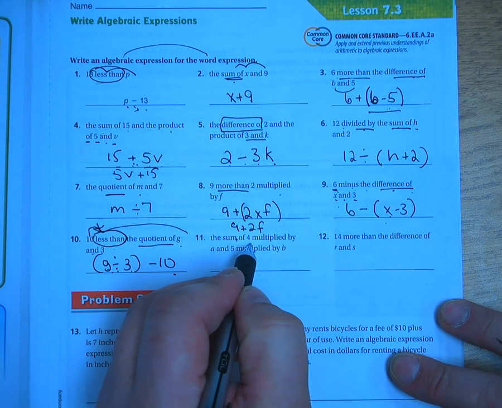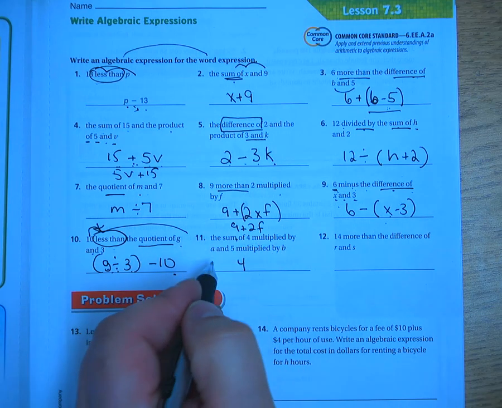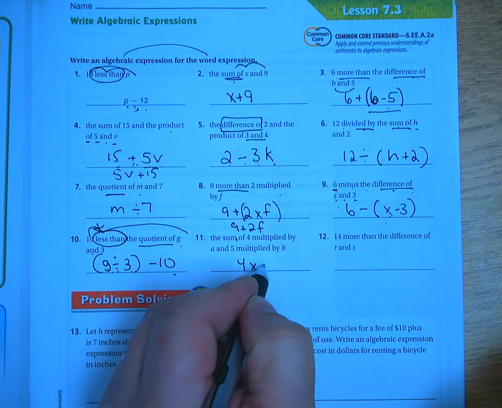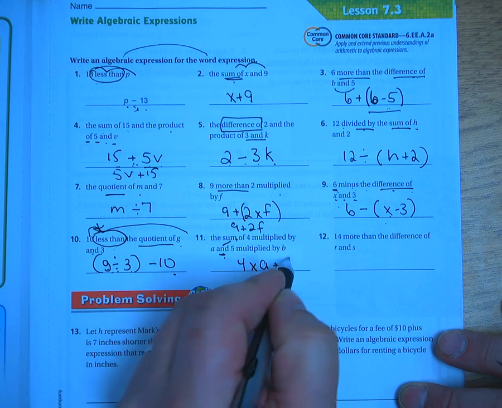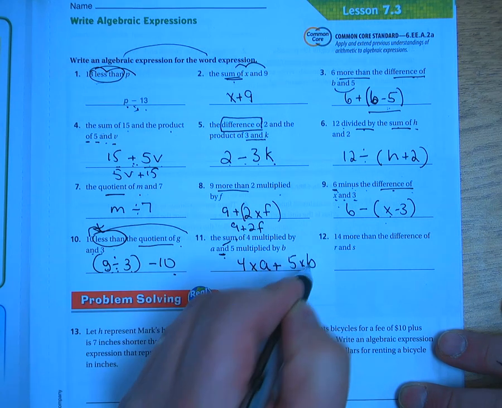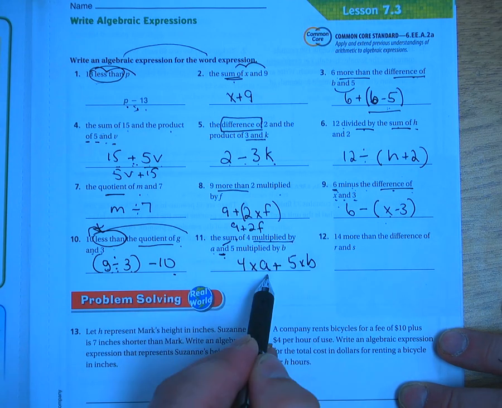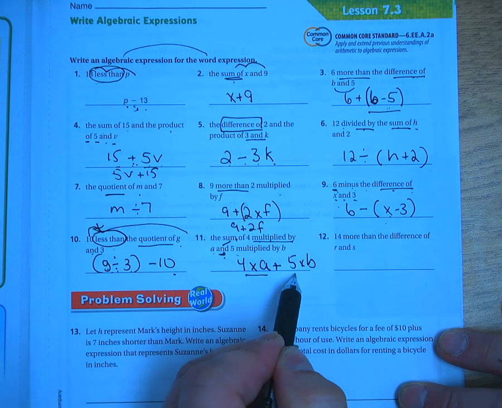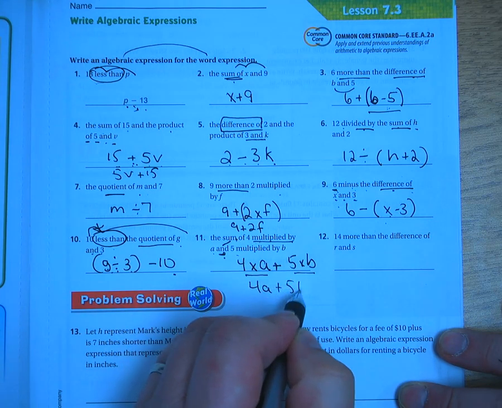The sum of 4 multiplied by a, so 4 times a. Here's your and, sum of, and plus 5 multiplied by b. The sum of 4 multiplied by a, so there's one side, 4 multiplied by a, and 5 multiplied by b. I could write this as 4a plus 5b also.